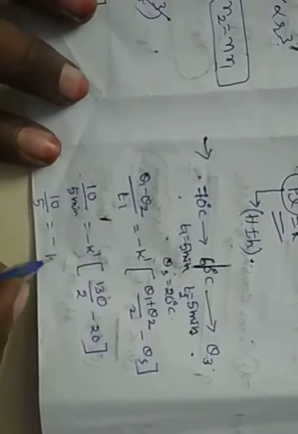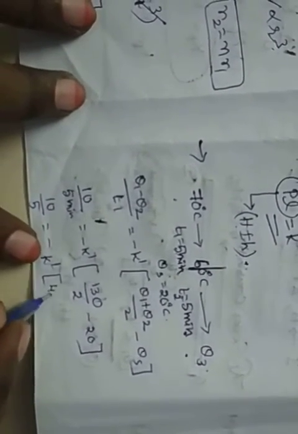Now theta 1 minus theta 2 is 70 minus 60, 10, by 5 minutes, equal to minus k dash multiplied with (70 plus 60, 130, by 2 minus 20). That is the first equation. That means 10 by 5 is equal to minus k dash multiplied with 65 minus 20, 45. This is equation 1.